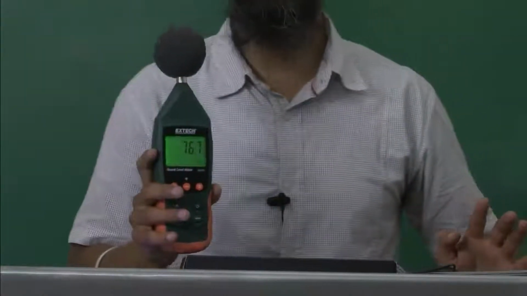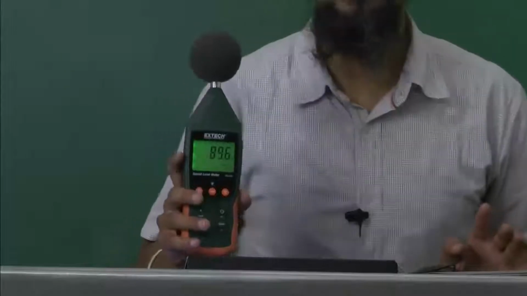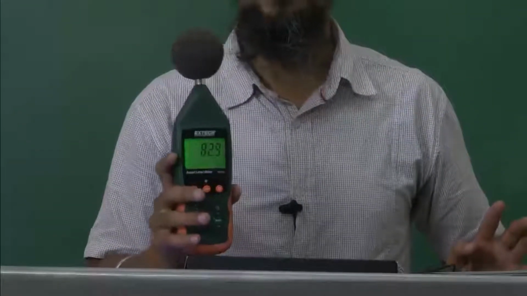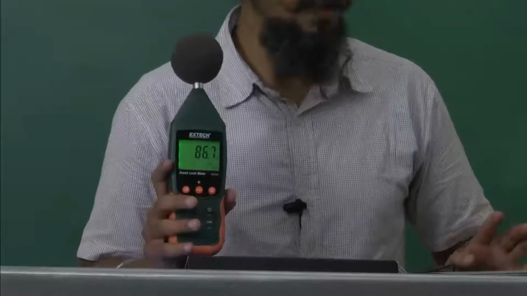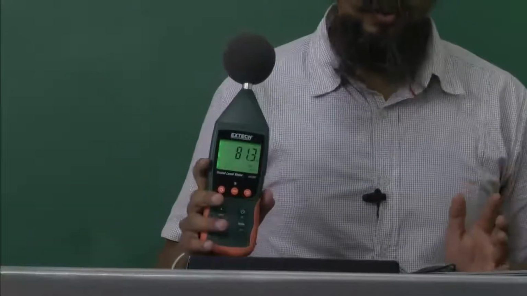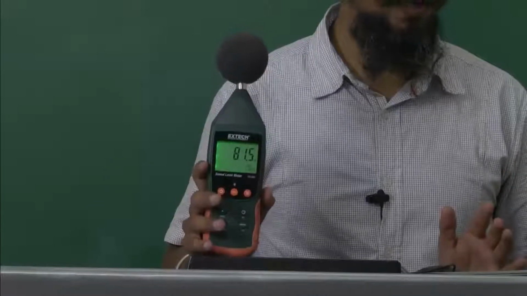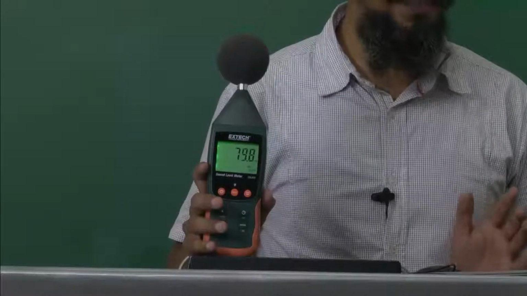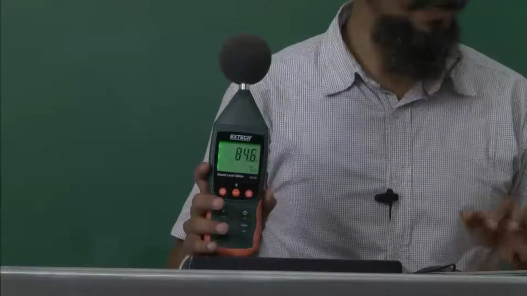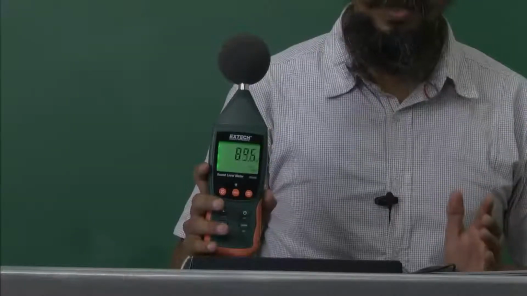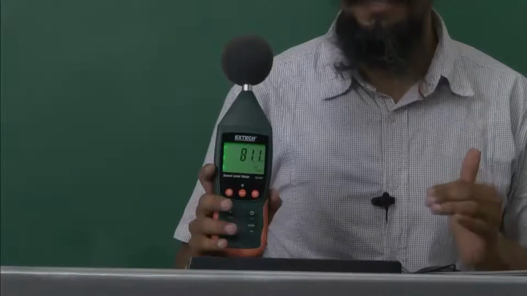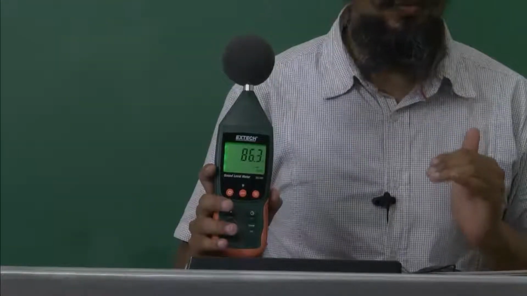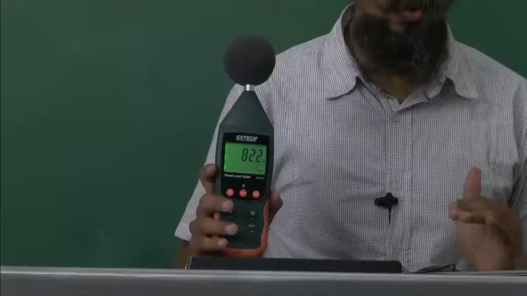OSHA, that is the Occupational Safety and Health Administration, also recommends scale A to represent the human ear, and scale C is much flatter. We even have the options of fast and slow recording, like the sound peaks that are recorded in fast mode, and in slow mode it is recorded slowly.